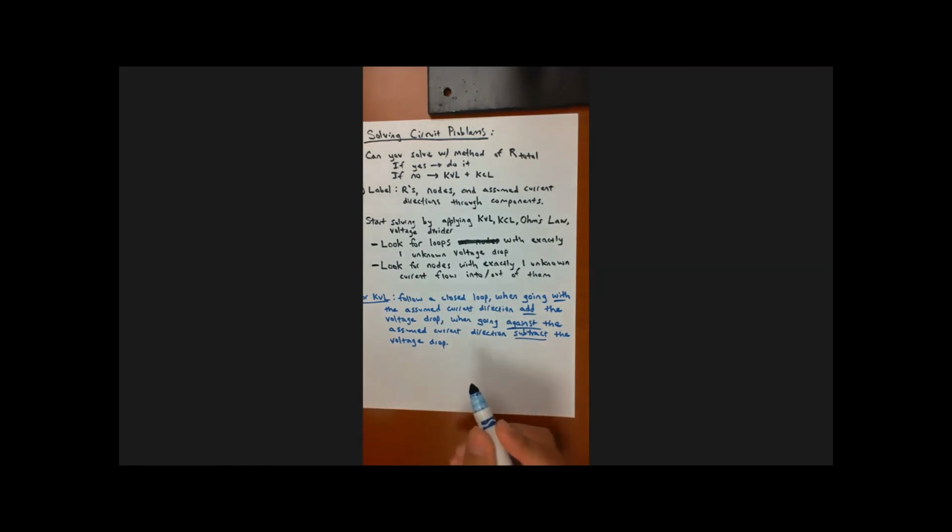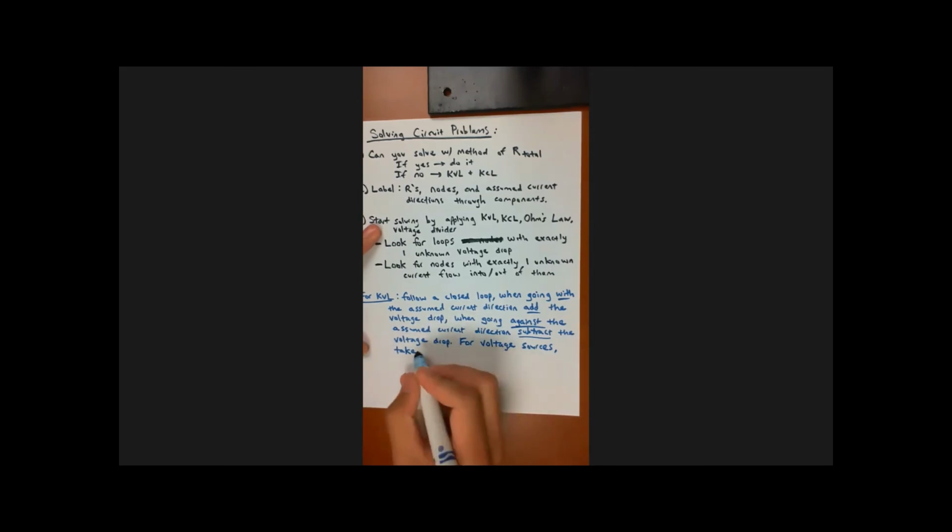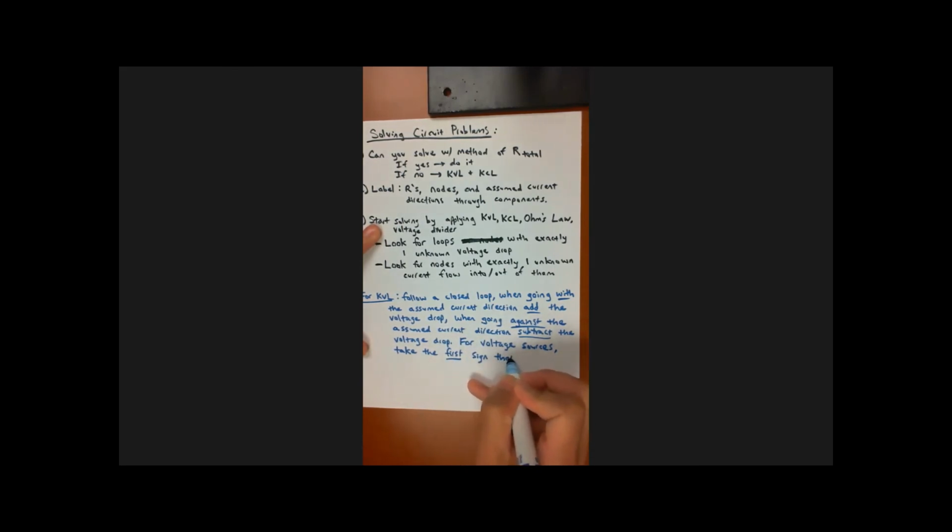One more thing, we have to deal with voltage sources too. So let's say our loop includes a voltage source. All right. For voltage sources, like V sub L, V sub R, that kind of thing. For voltage sources, I'll give an example here. For voltage sources, take the first sign that you come to. All right, so as you're doing your loop, you know, there's a positive sign and a negative sign, right?